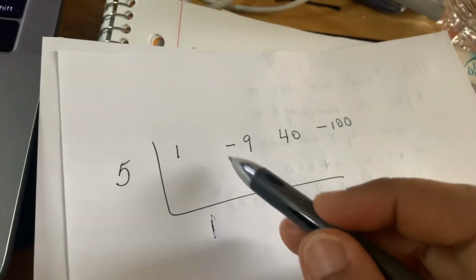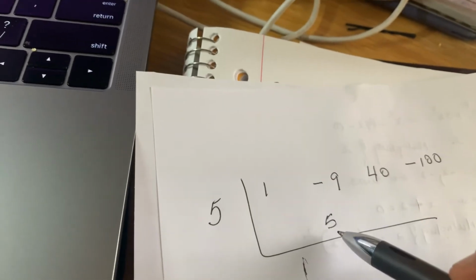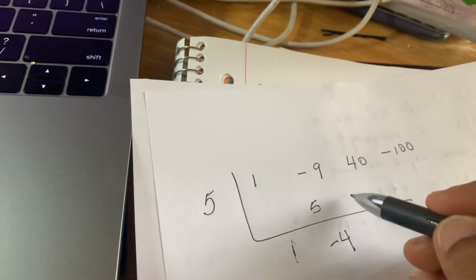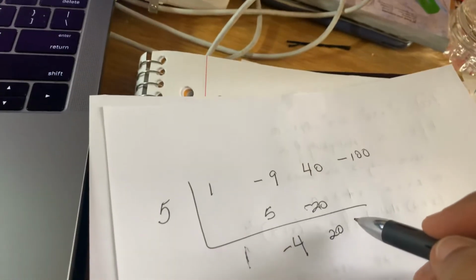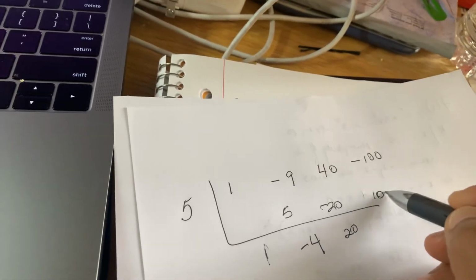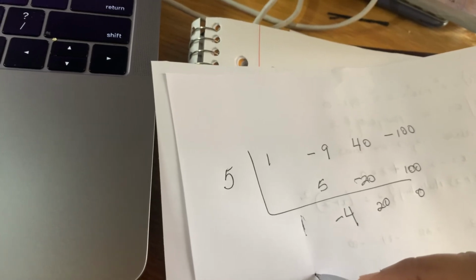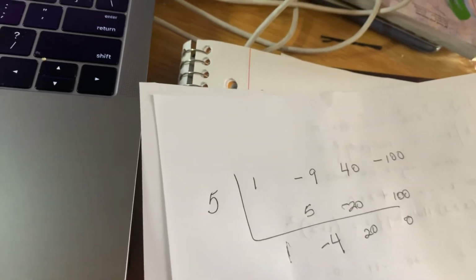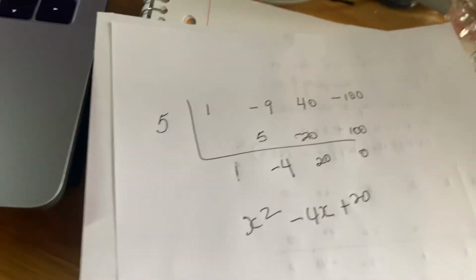1, 5 by 1 is 5. I'm trying to see where to put the 5. So 5 here. So minus 9 plus 5 will give us minus 4. And then minus 4 by 5 is negative 20. That would be positive 20, because 40 take away that. And 5 20s are 100. That's positive, and this will give you 0. Then what we do here is, it was the third power, so we're looking at the second power. So this would be x squared minus 4x plus 20.